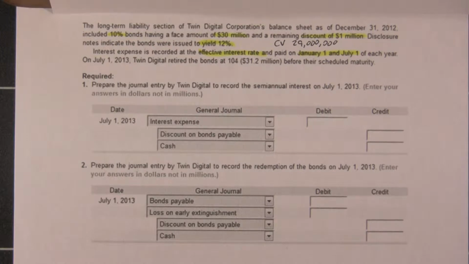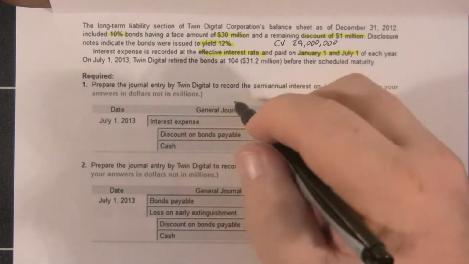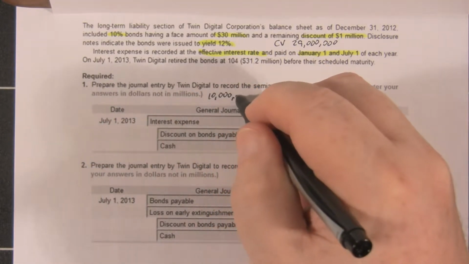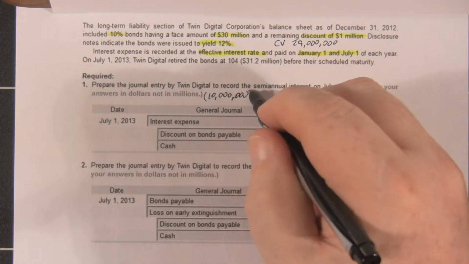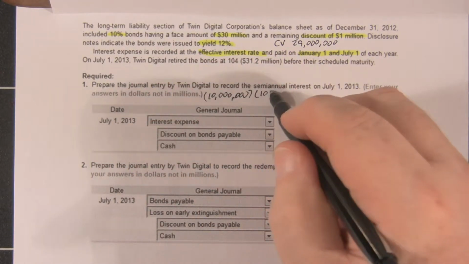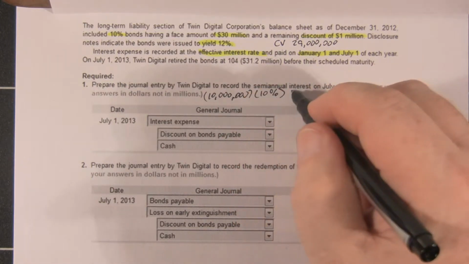So let's see, these are $30 million bonds, so it's 30 million times 10%, and that whole thing divided by 2.